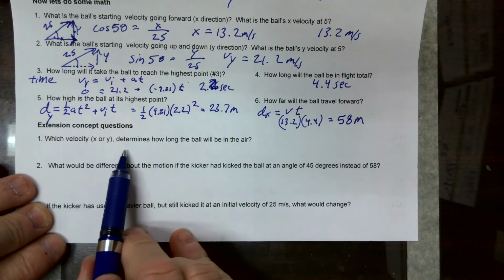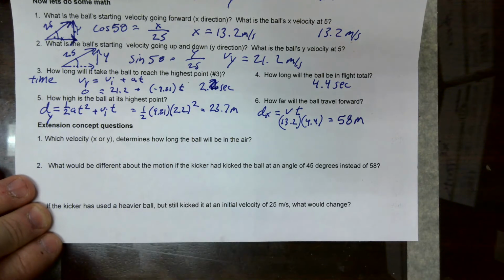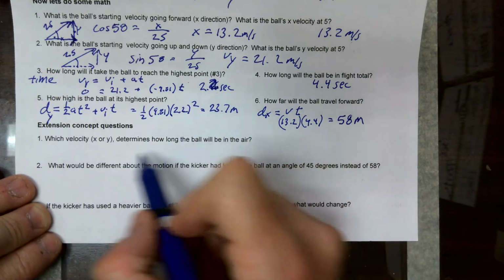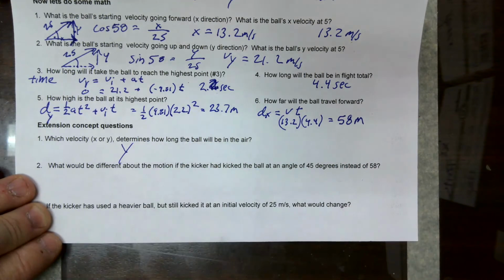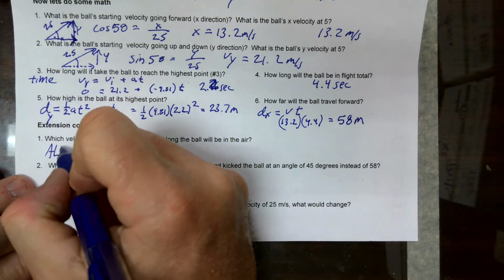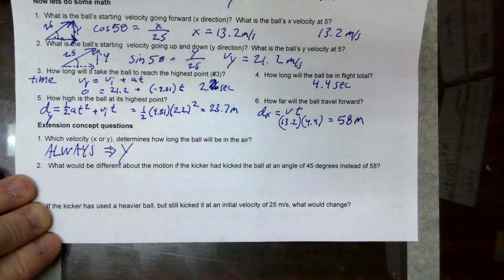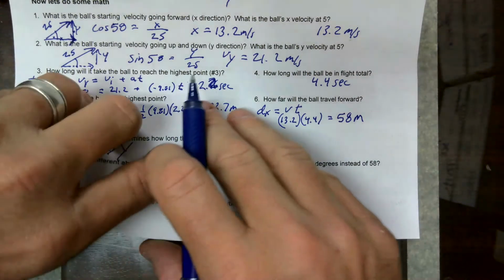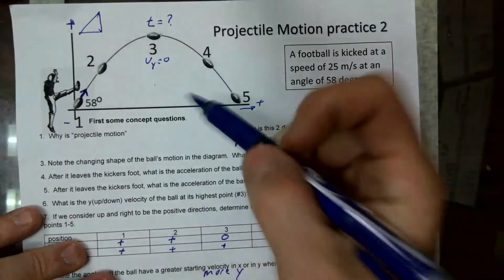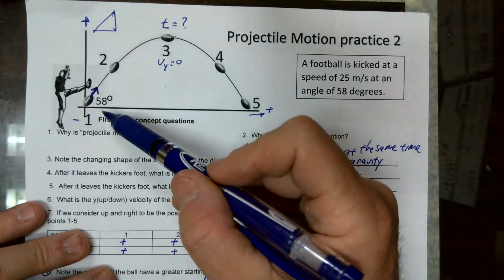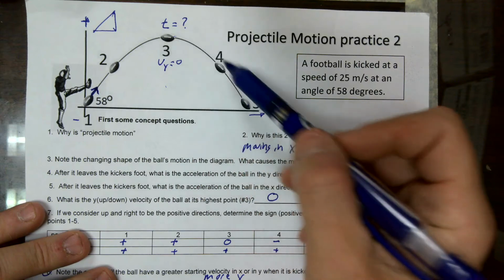Which velocity, the x or the y, determines how long the ball will be in the air? That's always y. Y always determines the time because the time is at what time does the ball hit the ground.